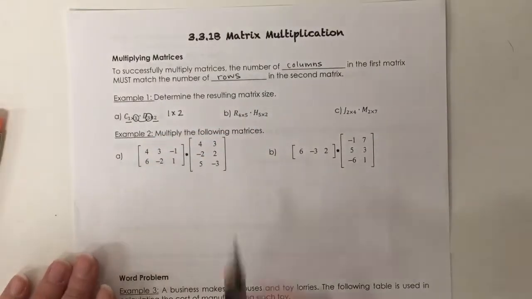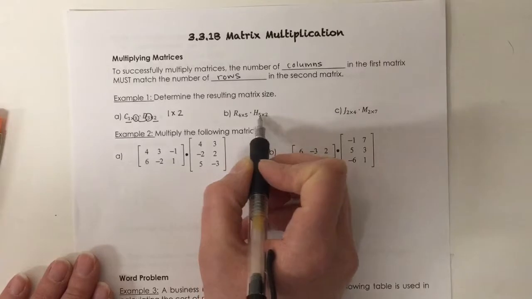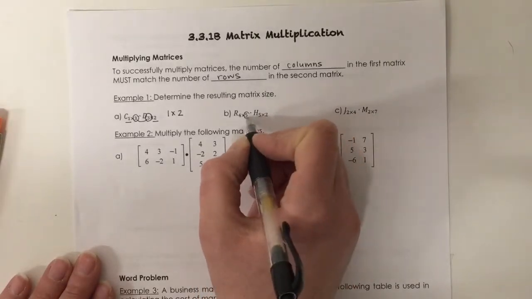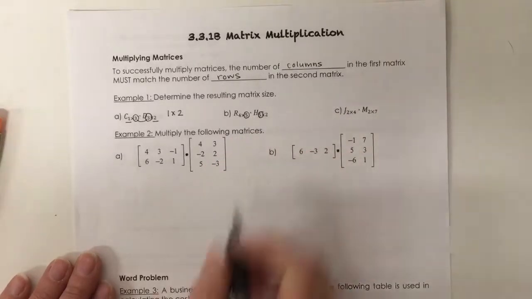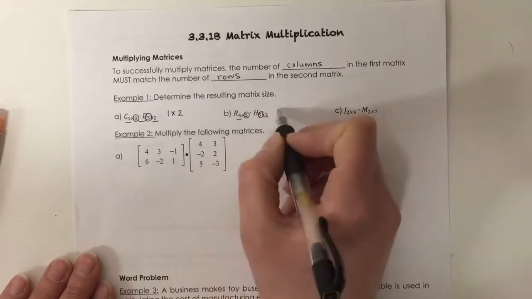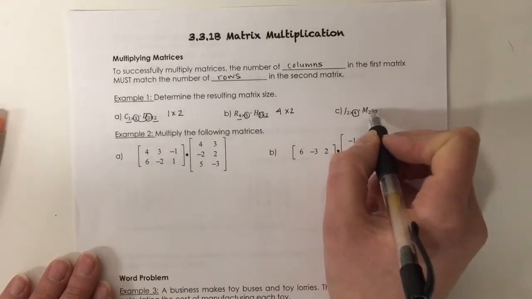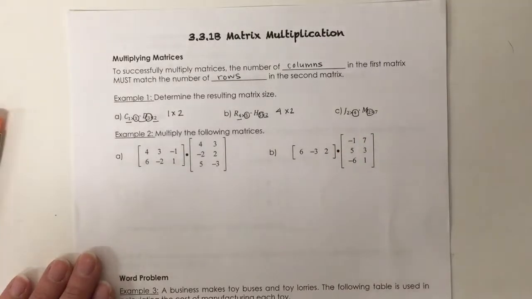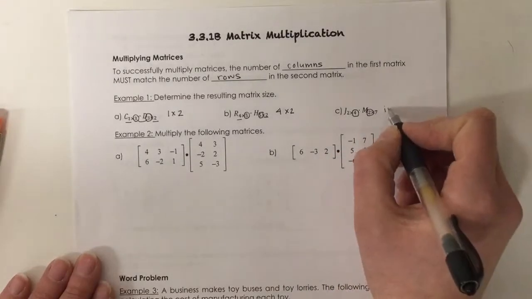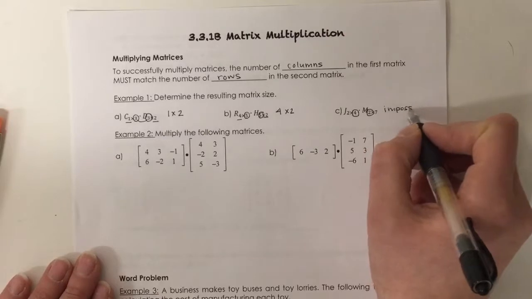So let's check this next one. A 4 by 5 times a 5 by 2. The middle numbers match, our columns and our rows, such that we're left with a 4 by 2. Here, the 4 does not match that 2, so this one is impossible, or you could also say it's undefined.